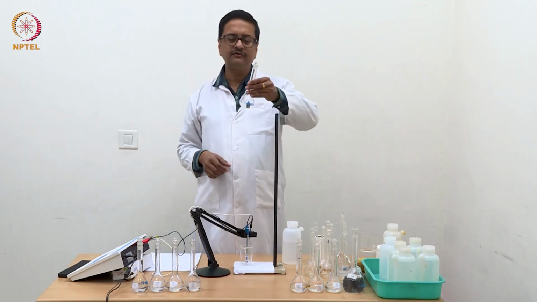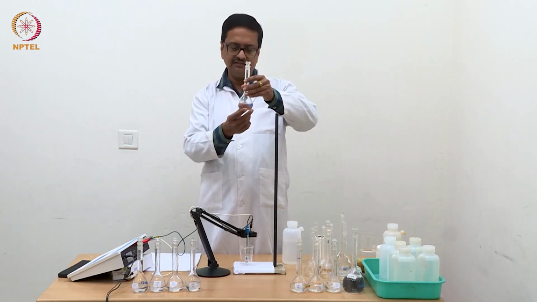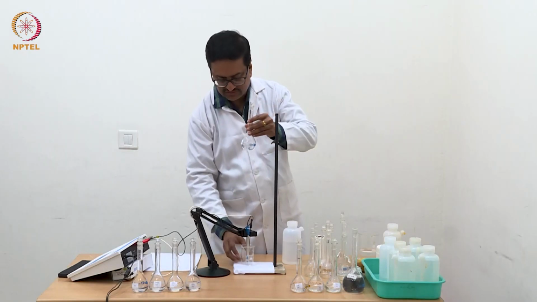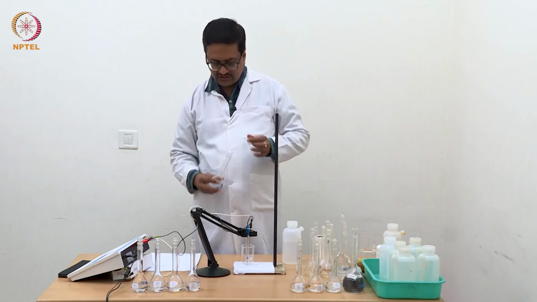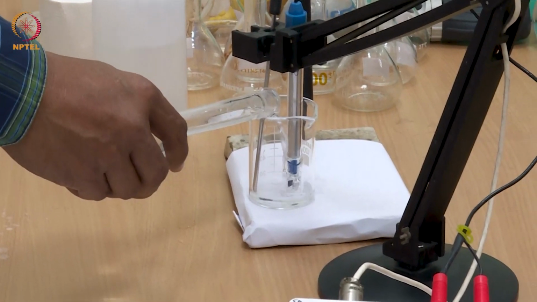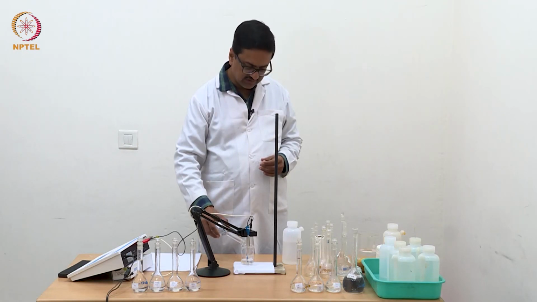Now I am going to use this N by 16 HCl. I am slowly increasing the concentration, as you can see, and the conductance value is also significantly increasing. Every time it is becoming nearly double.